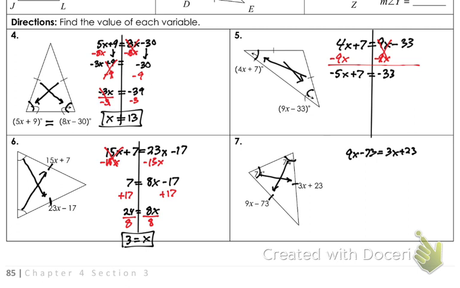Now I'm going to subtract 7 from both sides. That's gone. I'm going to have that negative 5x is still there, equals a negative 40. Divide both sides by a negative 5 in this case. A negative divided by a negative is a positive. So we should have x equals a positive 8.